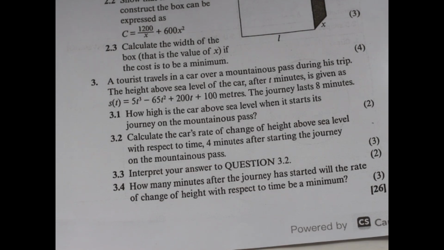Now, how high is the car above sea level when it starts its journey on the mountainous pass? Here you need to understand that at the beginning of the journey the time is 0. Before you travel any distance, the time is 0.